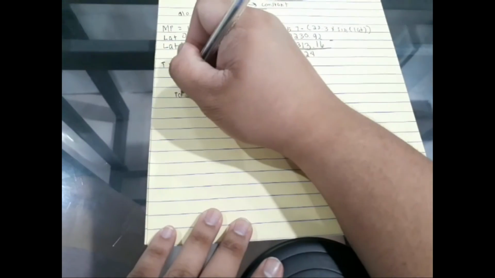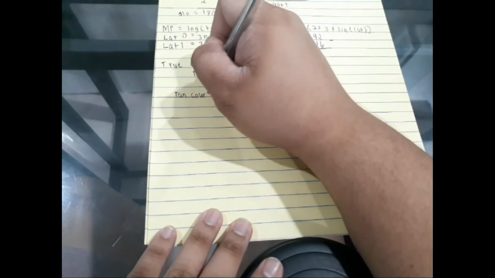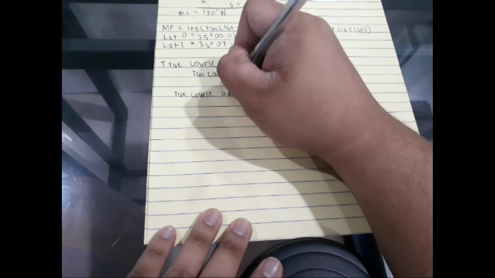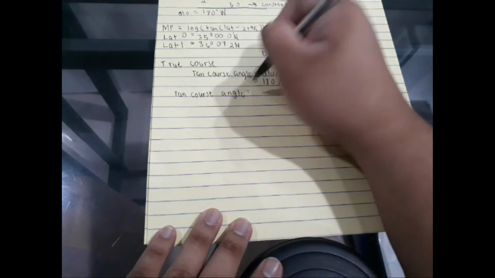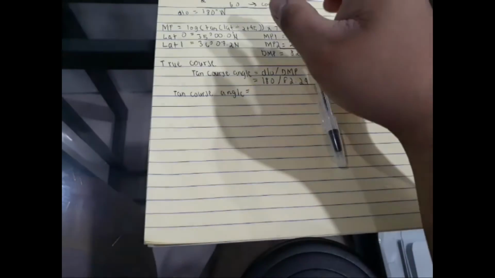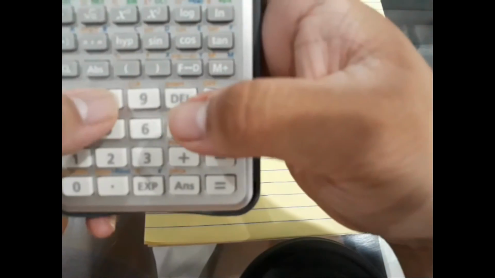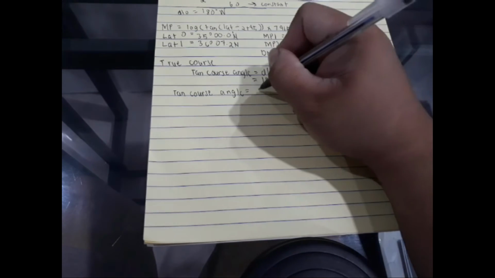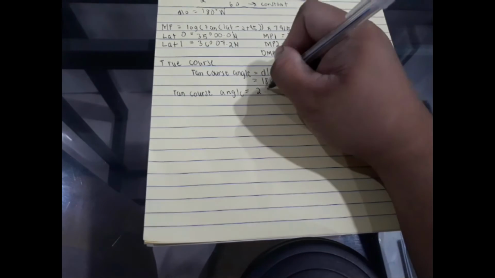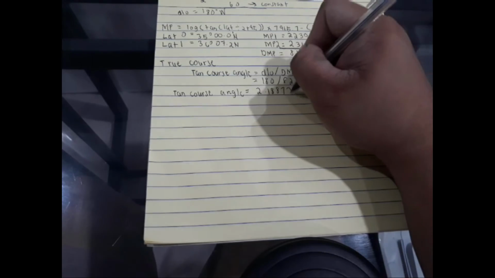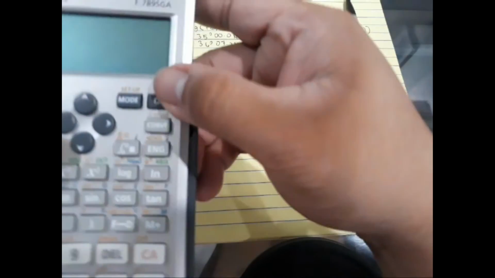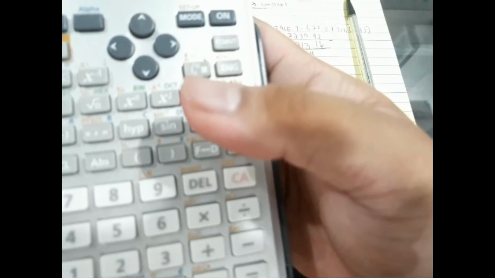So the tan course angle is equals to 180 divided by 82.24 is equals to 2.18872. And we're not done yet.